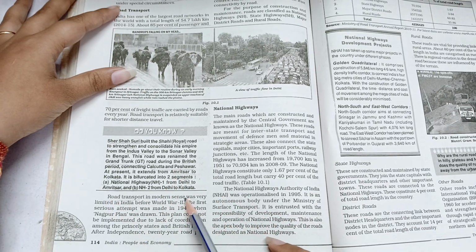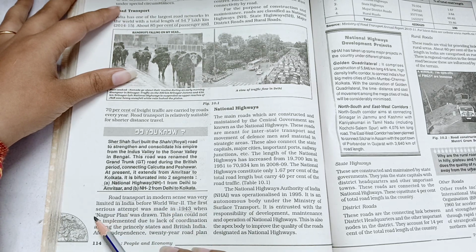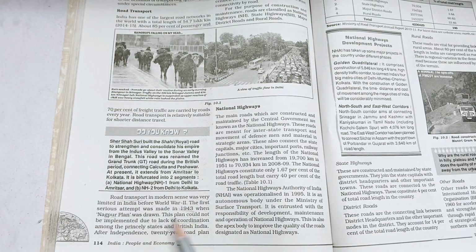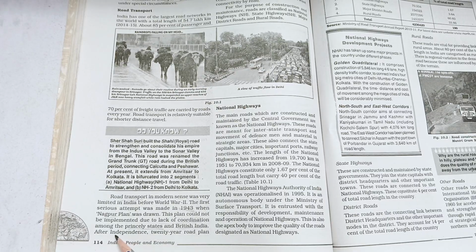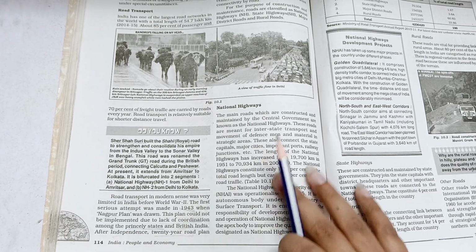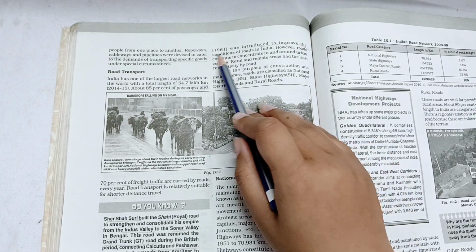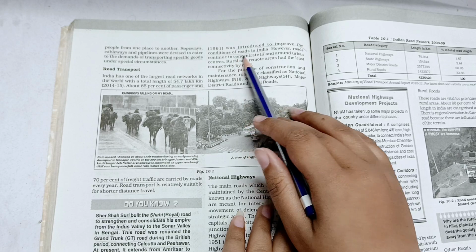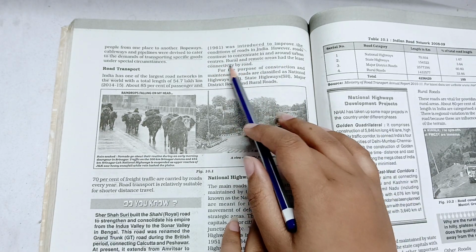Road transport in the modern sense was very limited in India before World War II. The first serious attempt was made in 1943 when the Nagpur Plan was drawn. This plan could not be implemented due to lack of coordination among the princely states and British India. After independence, the 20-year road plan of 1961 was introduced to improve the conditions of roads in India. However, roads continued to concentrate in and around urban centers. Rural and remote areas had the least connectivity by road.